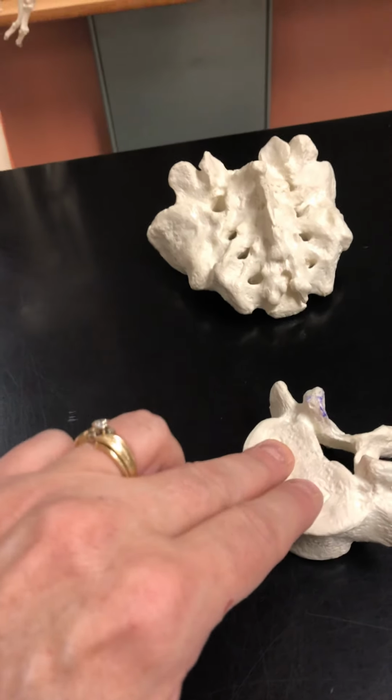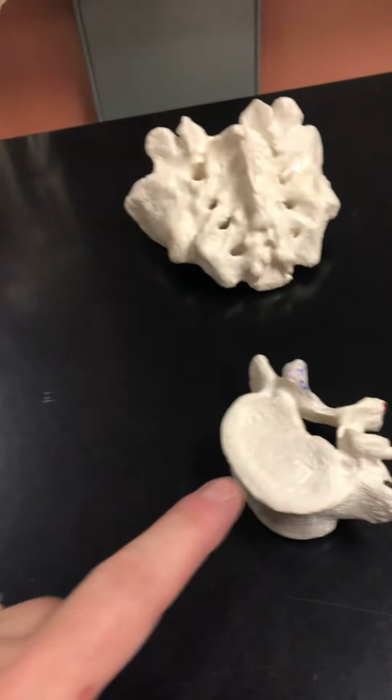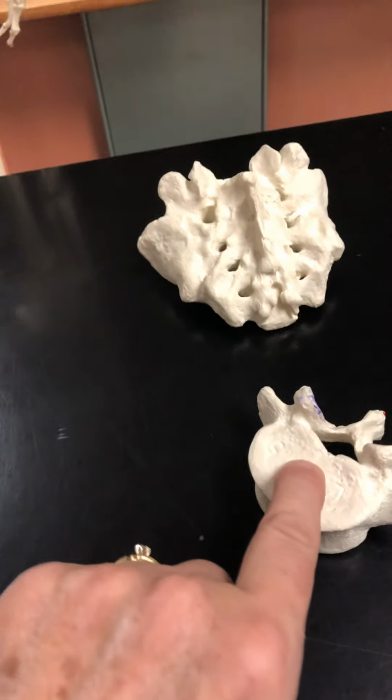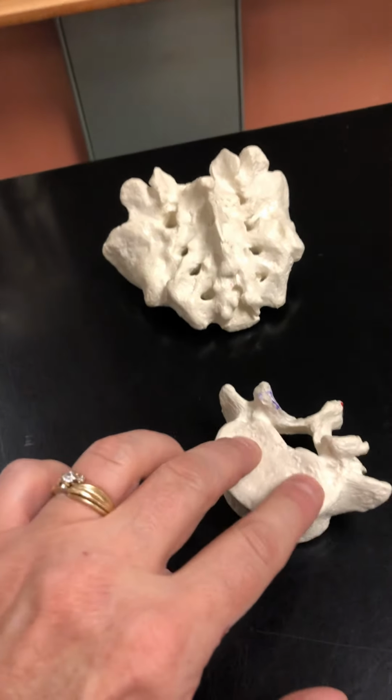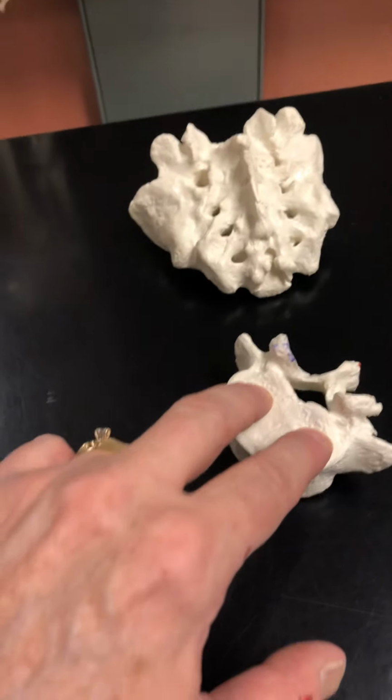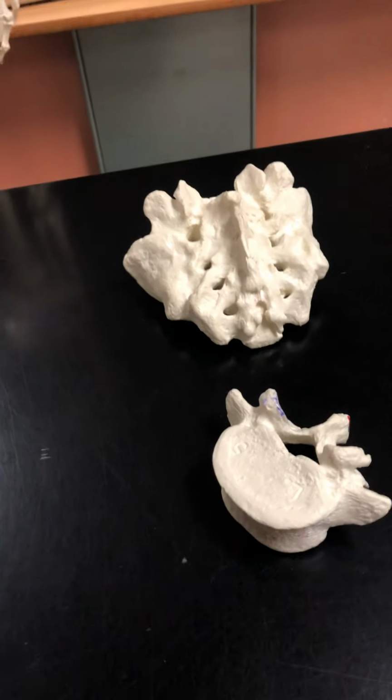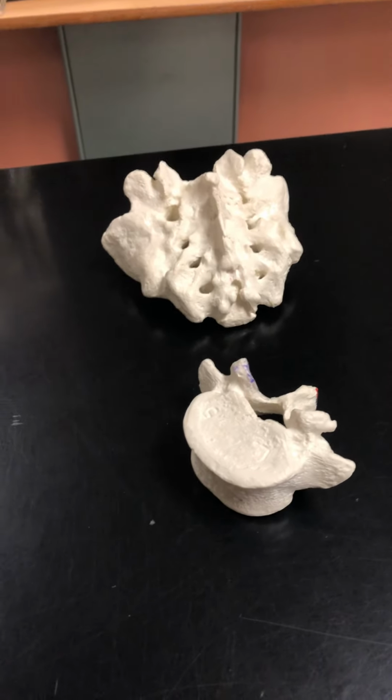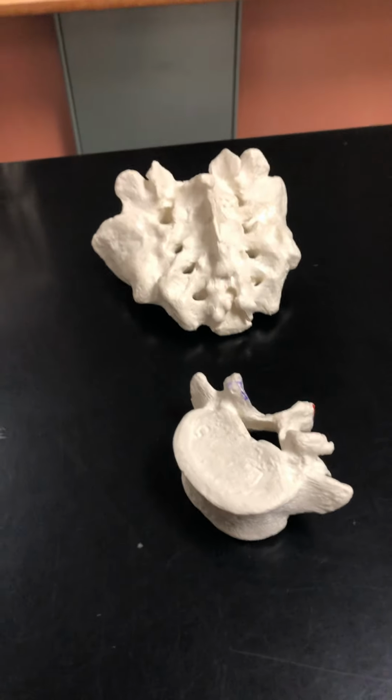Again, this is where discs are going to sit in between all of your vertebrae, but you can see how big the discs are down here, and you can see if you damage any of these discs, how much stress is going to be on these vertebrae at the bottom of your spine. That's it for practical number 4, the vertebral column.